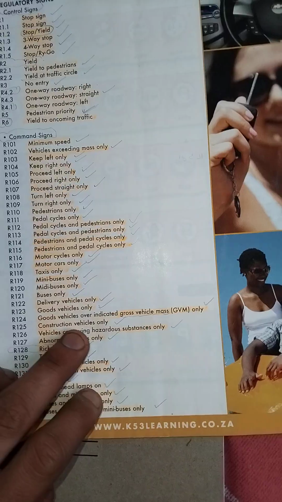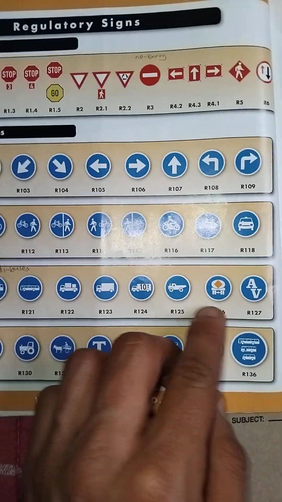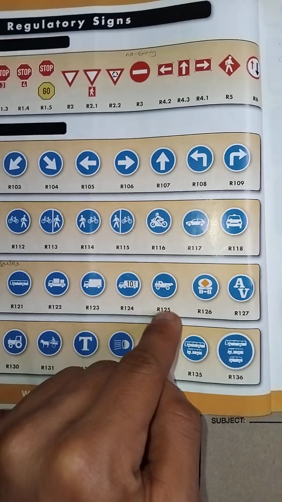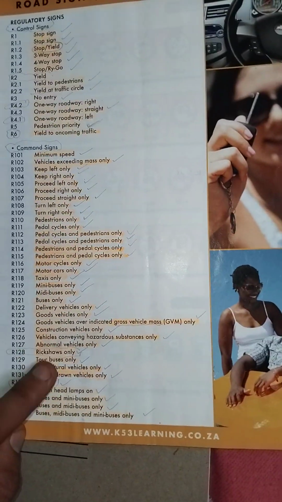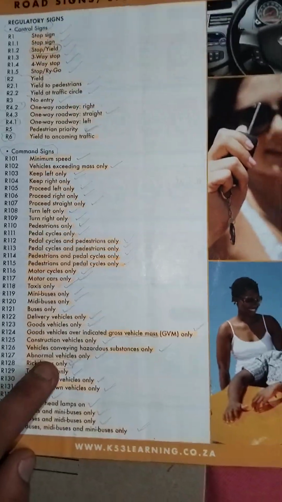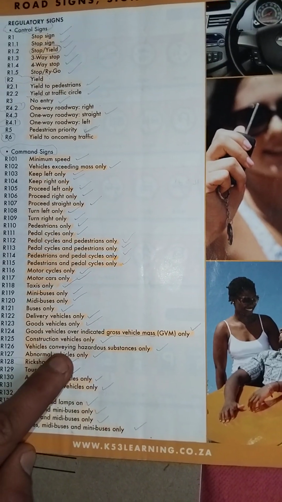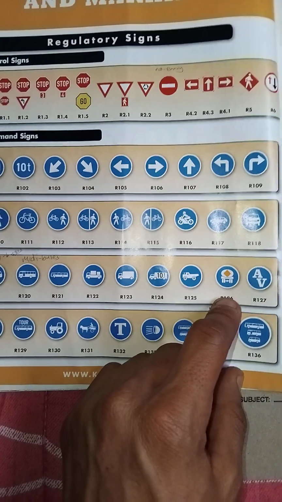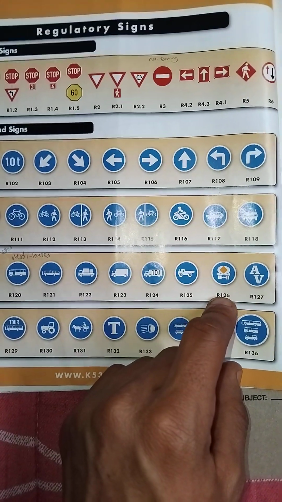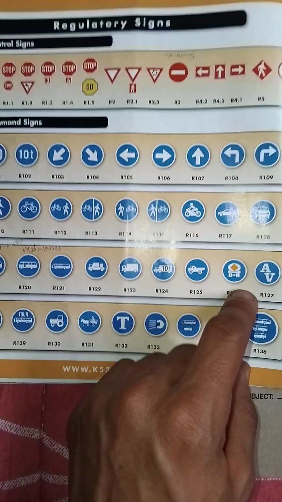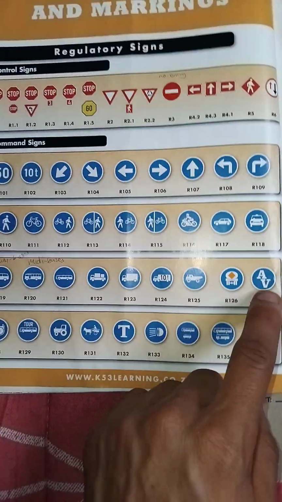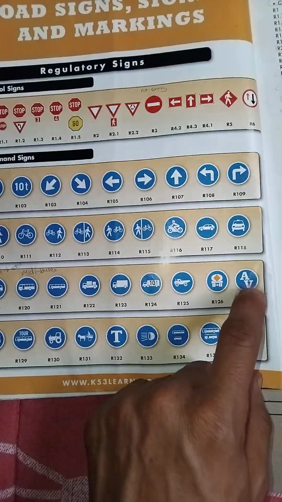And then you have your construction vehicles only. Construction vehicles, it looks like a dump truck symbol. And then you have your, I think this is hazardous vehicles. I'm just gonna see. Vehicles conveying hazardous substances only, so carrying dangerous liquids or gases. Symbol looks like that. And then you have your abnormal vehicles only, which is that one, AV, abbreviation for abnormal vehicles.